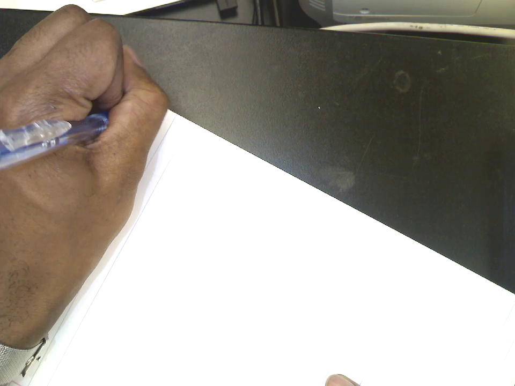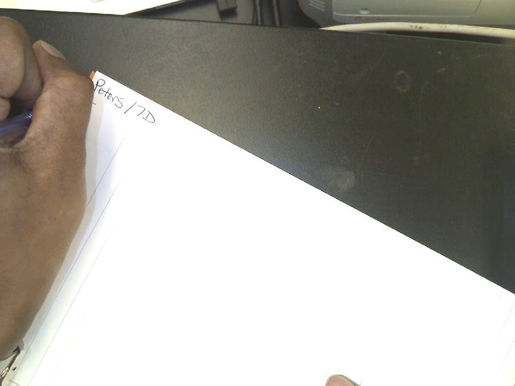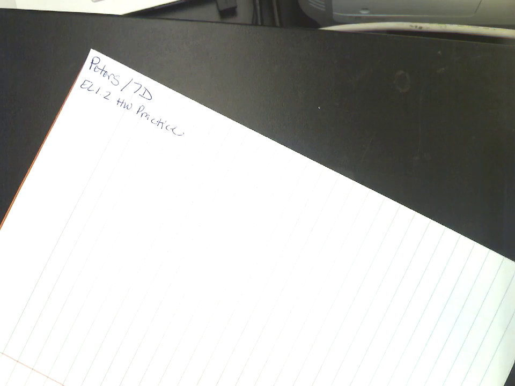I'm going to put how I would rather see their papers, so like where their name and everything should go. I'd rather they put their name in the upper corner, if they're going to do this, in their cohort. And then this is EL 1.2 homework practice. All right. So we have that much going on.